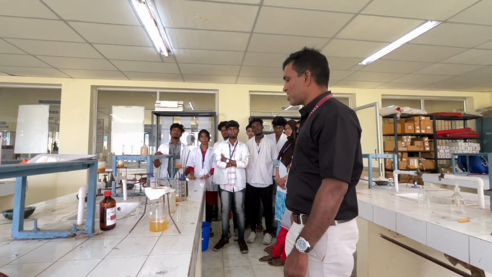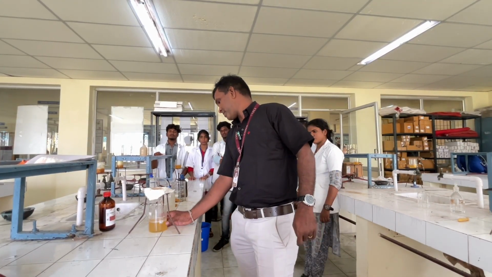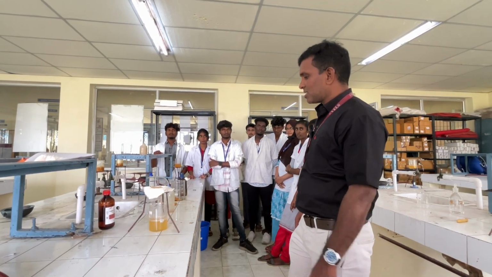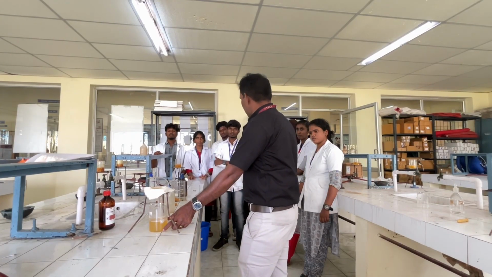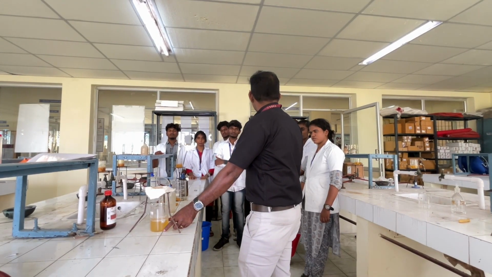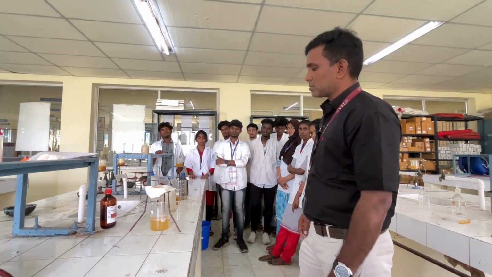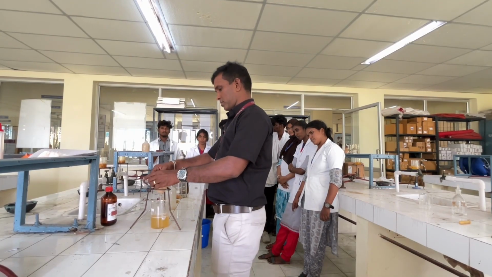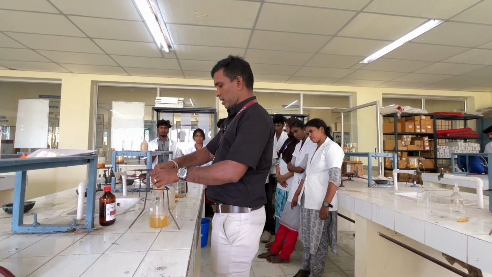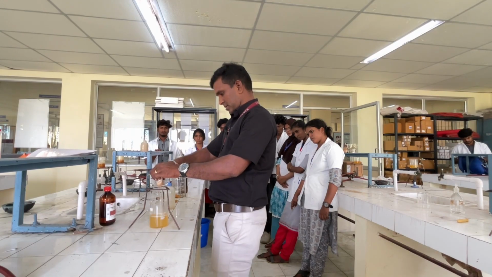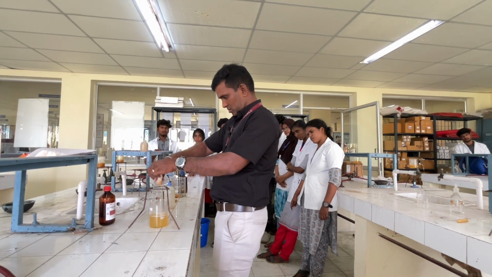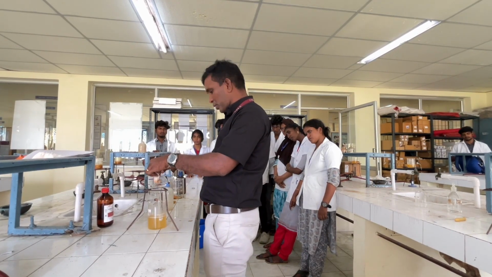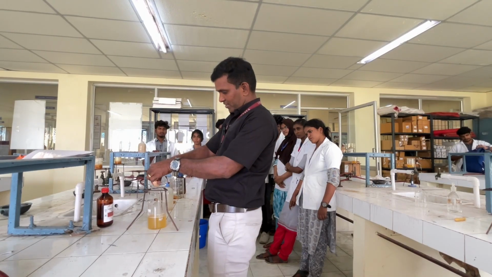So now we are doing the filtration process. So this is an extract. So this is an aqueous extract. The compound is highly soluble in water. So just take this and do like this. Just do like this carefully, because it's very hot. So you have to do it carefully.